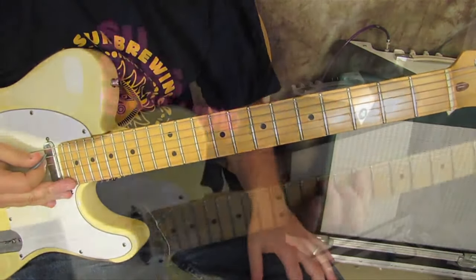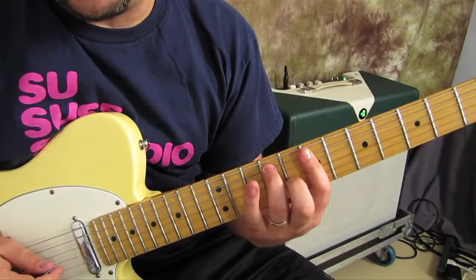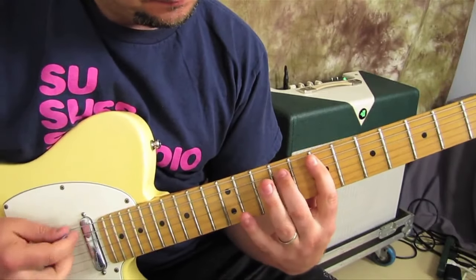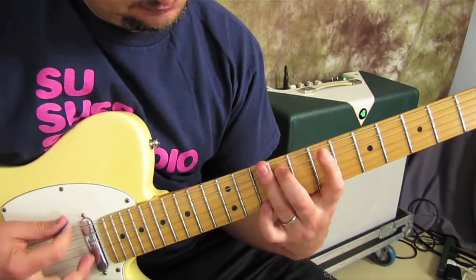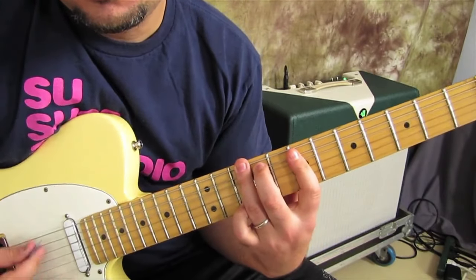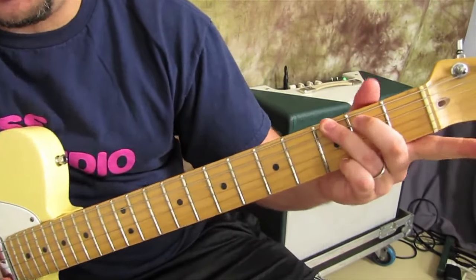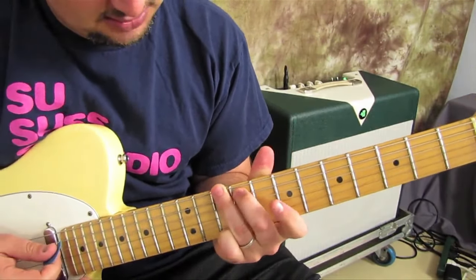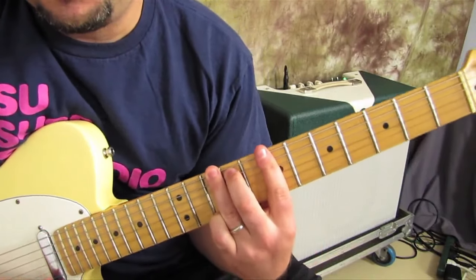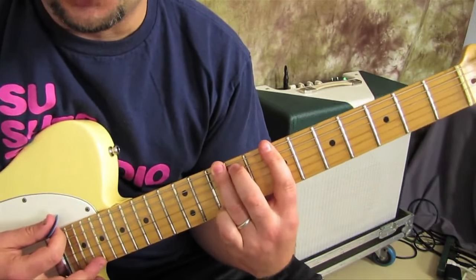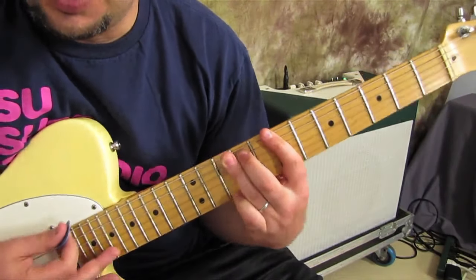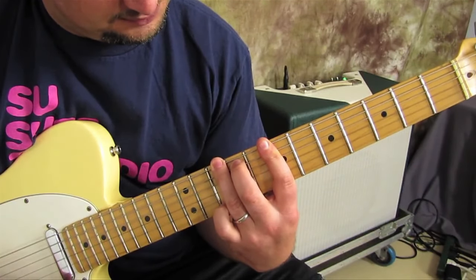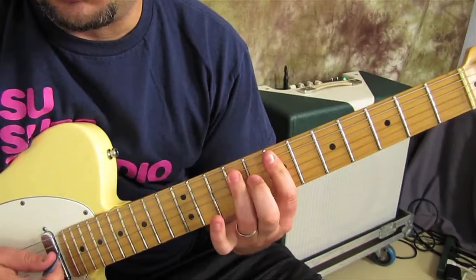Okay, so we're going to keep going. The interesting thing about this is it actually comes from the G form. So I'm barring this right here, but look, I'm playing this G shape. G, A, B, half step to C, D, but then it needs to be barred because of what's normally the open strings on the G chord. It's kind of a cumbersome chord shape, so a lot of people just play a little cluster of it.